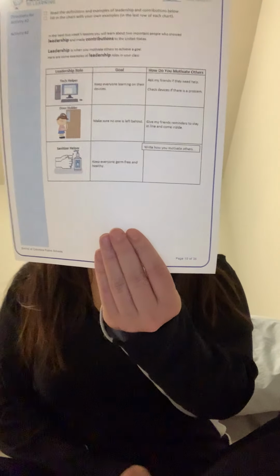This is where you're going to be writing how you would do your job. The goal is the sanitizer helper, so giving out hand sanitizer before we go to lunch like we did at school. The goal is to keep everyone germ-free and healthy. How would you motivate people to get their hand sanitizer? You need to fill that in this box if you have your packets, or on a blank paper if you don't. Again, you're telling how would you do your job to make sure everyone has hand sanitizer. Pause and go ahead and complete this activity.